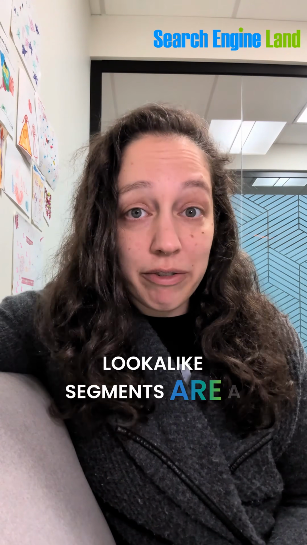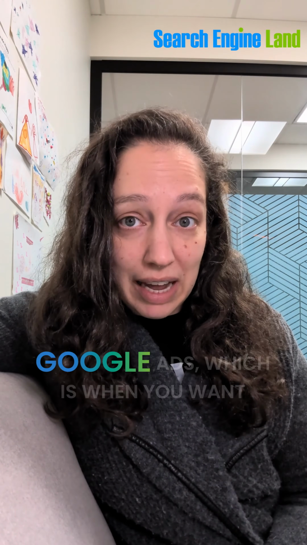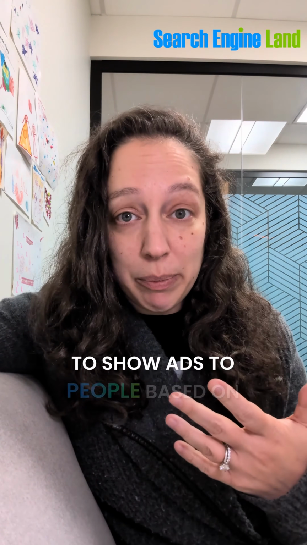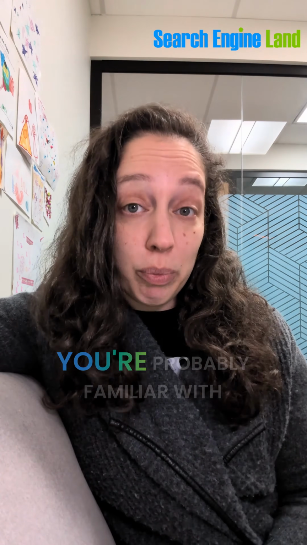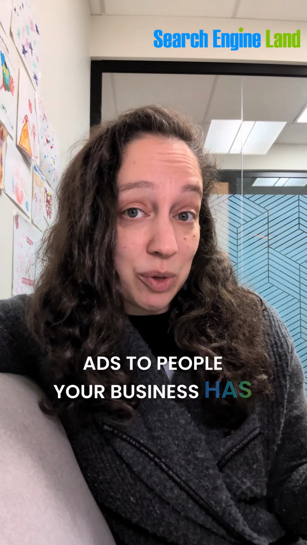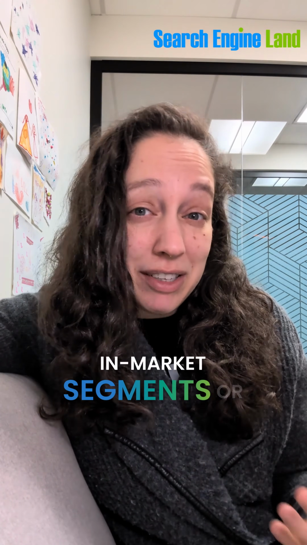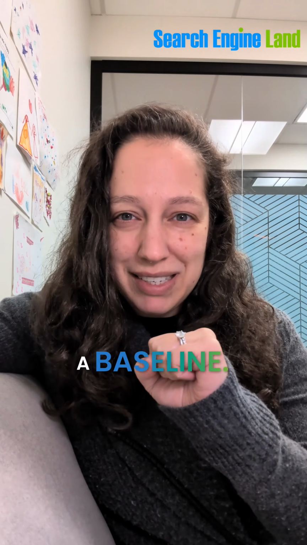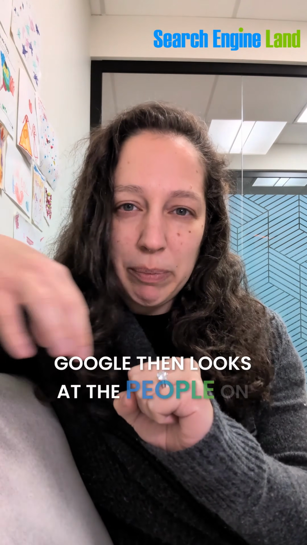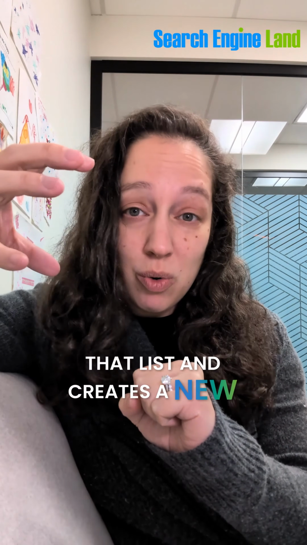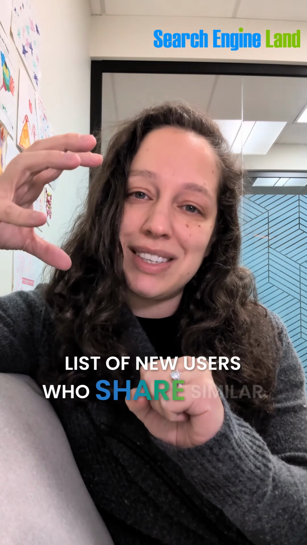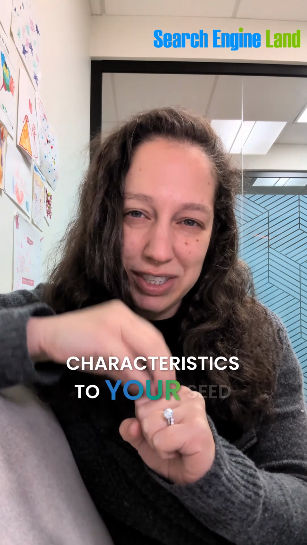Lookalike segments are a form of audience targeting in Google Ads, which is when you want to show ads to people based on who they are. You're probably familiar with your data segments, showing ads to people your business has a relationship with, or some of Google's audiences like in-market segments or affinity audiences. Lookalike segments are made by using your data segments as a baseline. Google then looks at the people on that list and creates a new list of new users who share similar characteristics to your seed list.